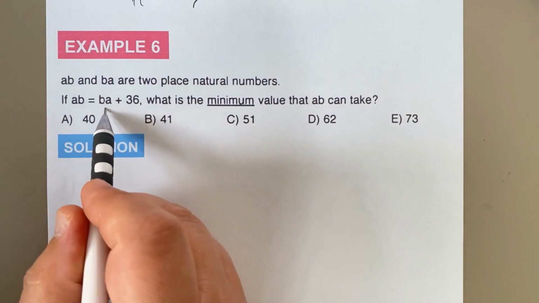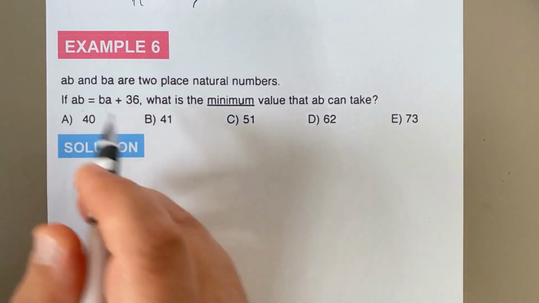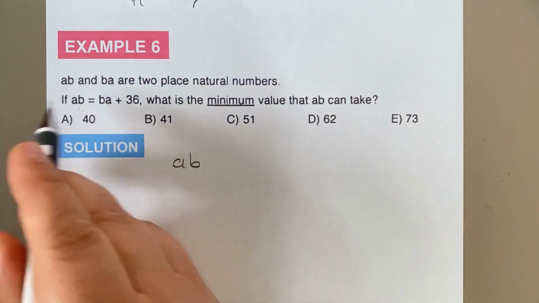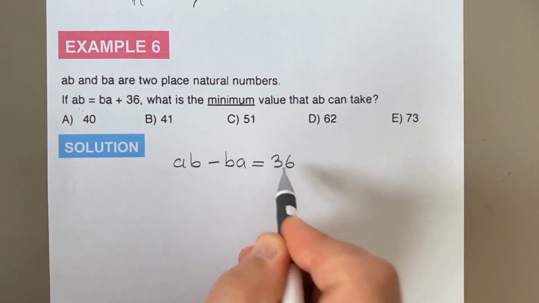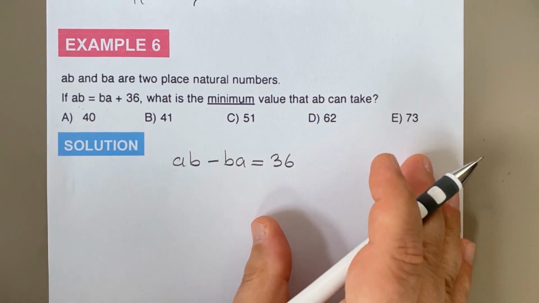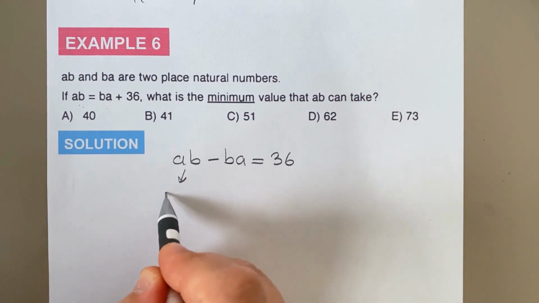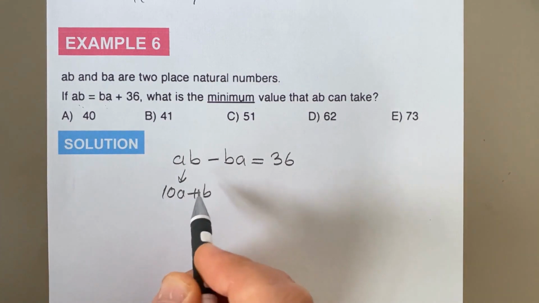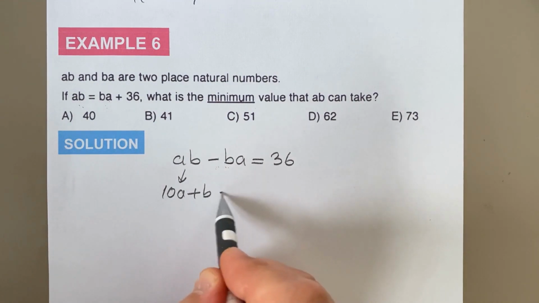First, I'm moving these unknowns to one side of the equation. I'm moving this to this side. So, I've written AB. This BA will go to the left side of the equation as negative BA. That's also 36. Now you need to pay attention. I'm doing the analysis. 10A plus B. Pay attention to this. There's negativity here.